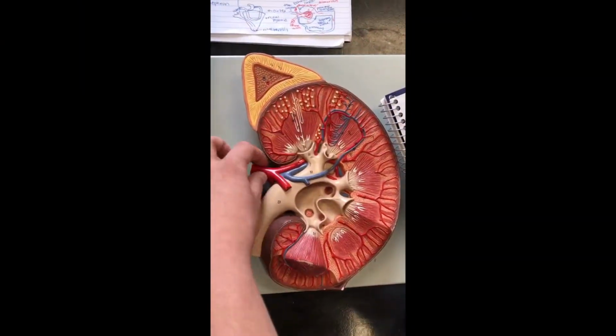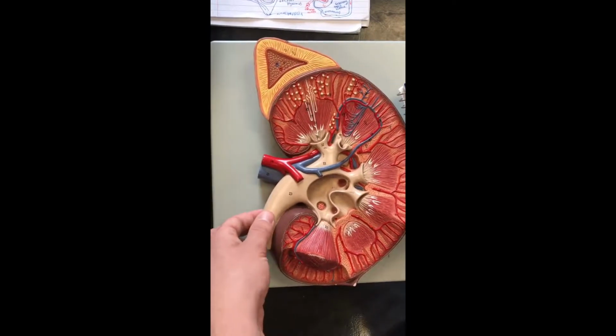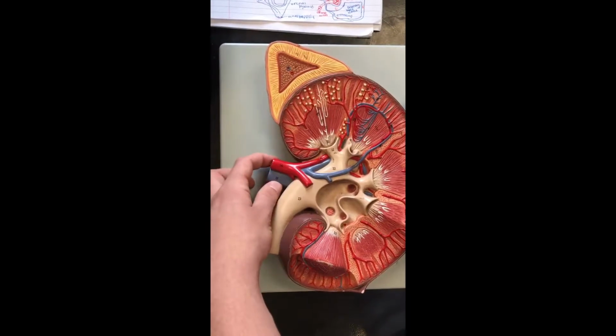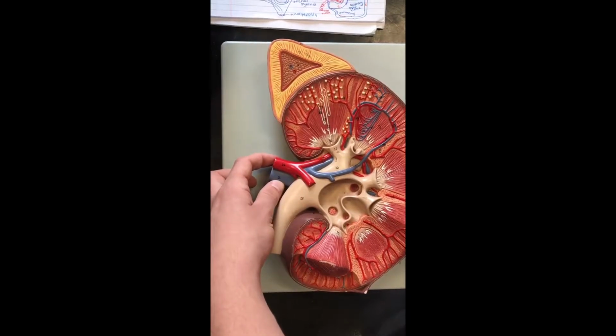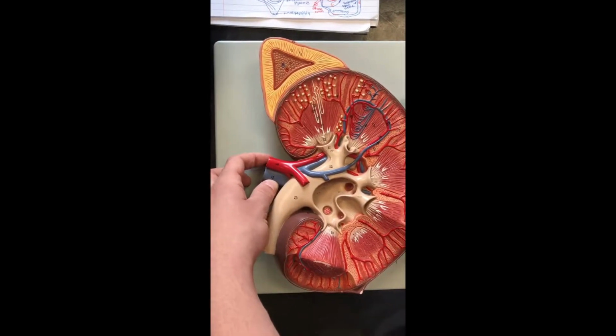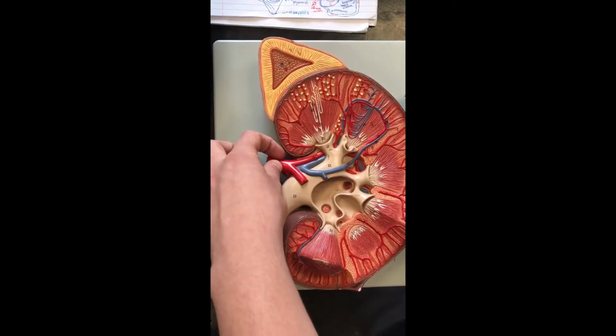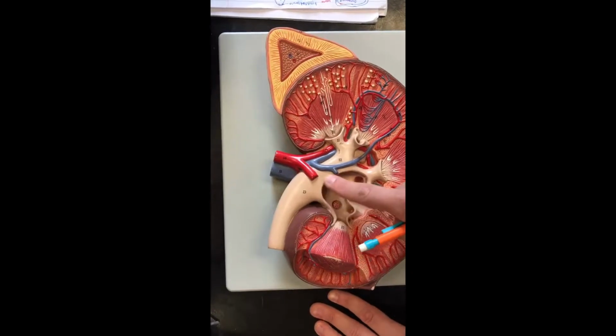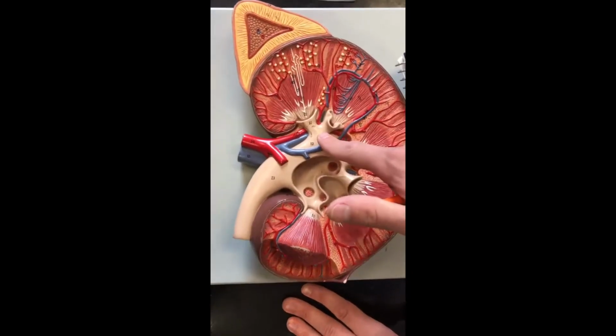This is your renal artery, and this is your renal vein. This is your ureter, and this whole section makes your hilum. Your renal vein will take blood back out to the inferior vena cava. Your renal artery will bring blood in from the abdominal aorta. We also have right here your renal pelvis, and that is connected to your minor and major calyx.